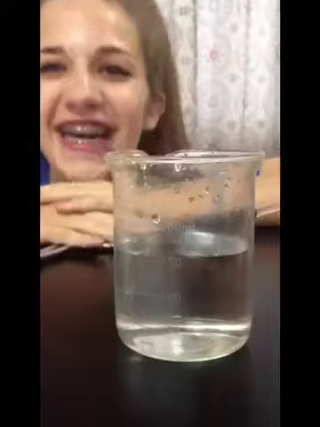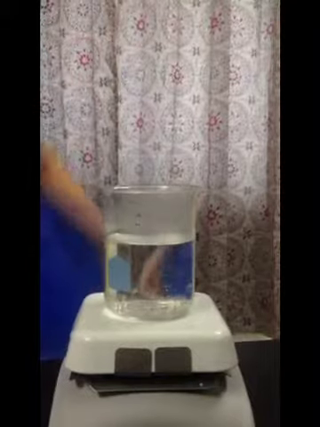Next is boiling point. Boiling point is the temperature at which the pressure of the vapor in the liquid is equal to the external pressure acting on the surface of the liquid. Not boiling. Just bubbling. Boiling point, 100 degrees Celsius.